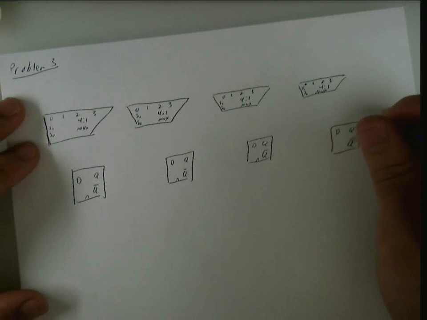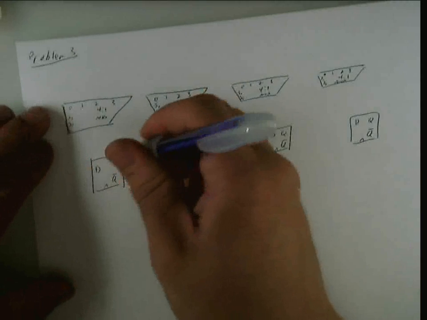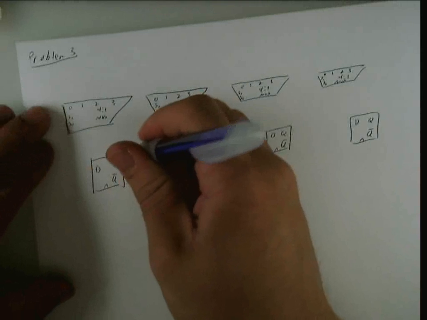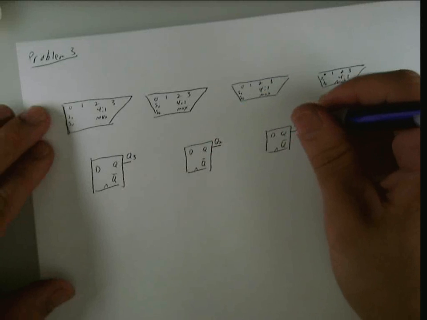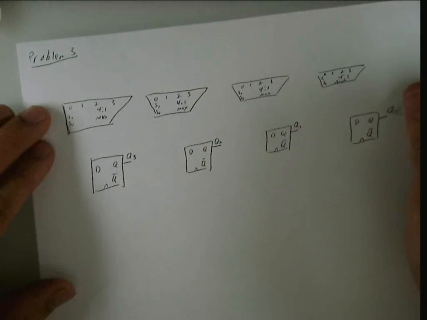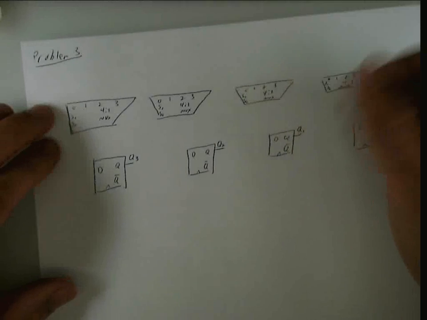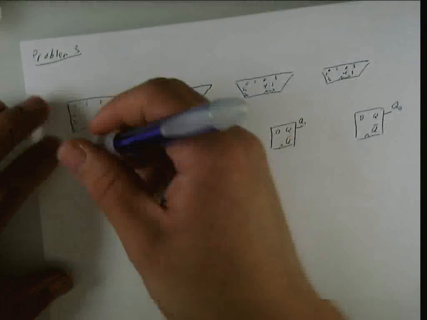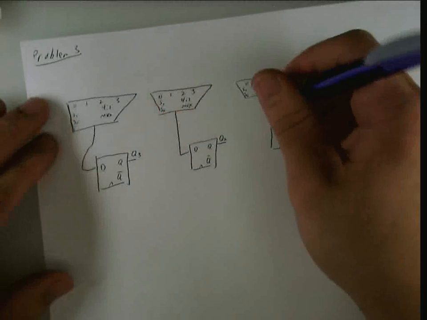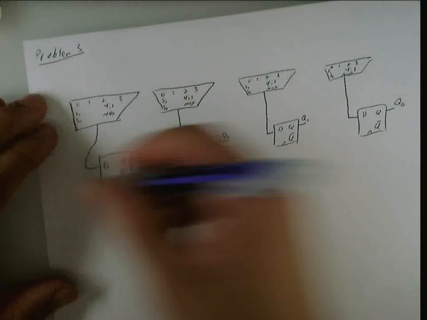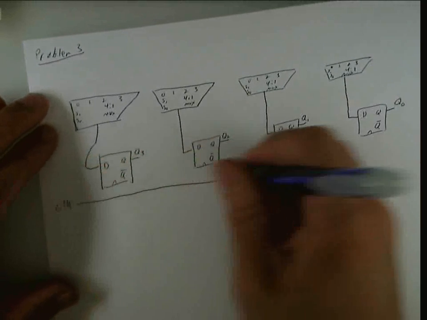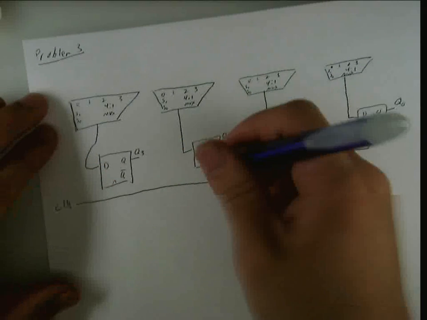Since I foresee a lot of wires being drawn, I'm just going to define my signals here: this is going to be Q3, Q2, Q1, Q0, and rather than draw wires up to these muxes, I'm just going to write the Qs up there. This output goes into here, this output goes into there. And then I'm going to need a clock signal to make sure that these all load synchronously.